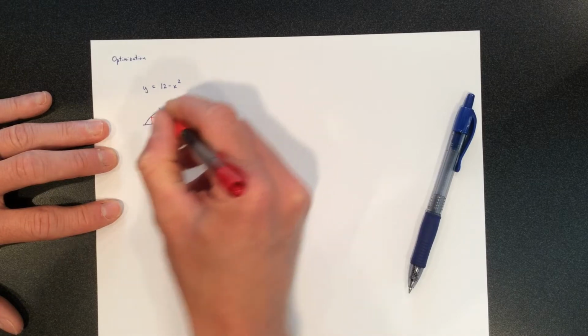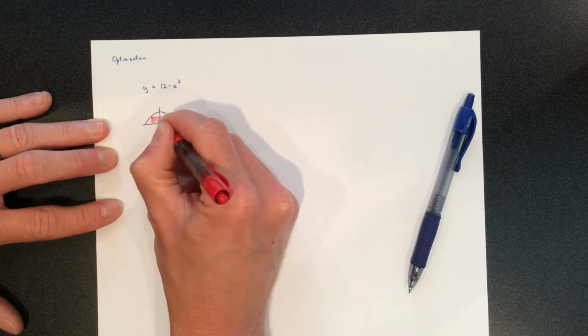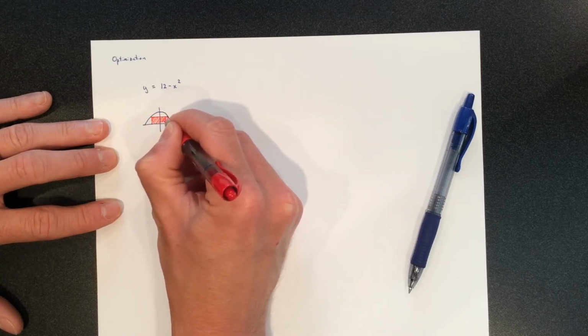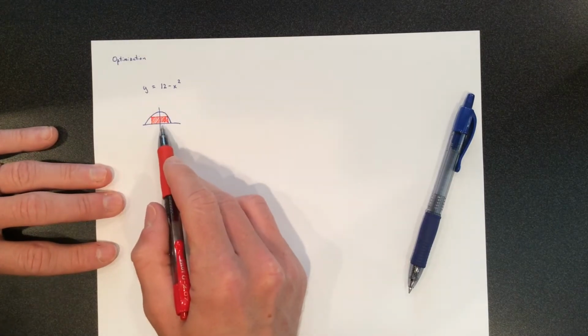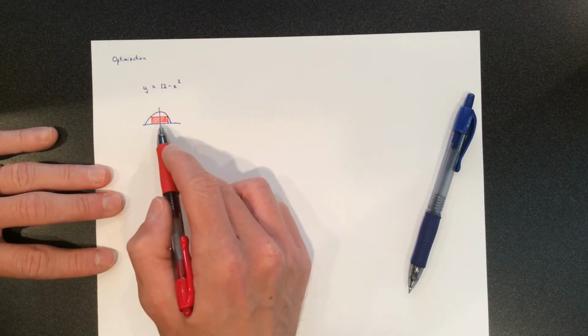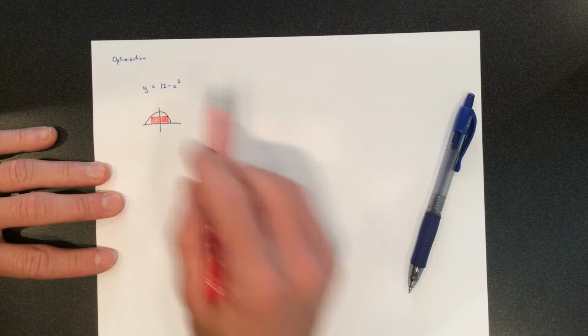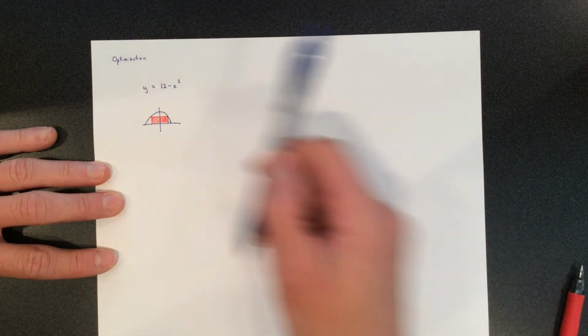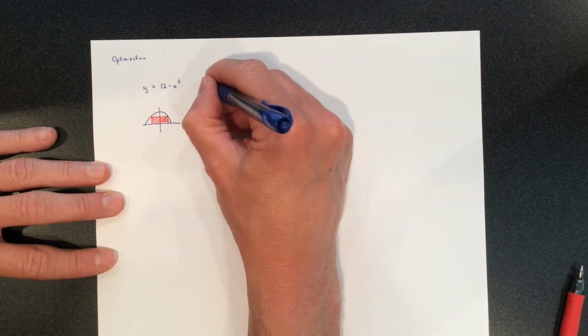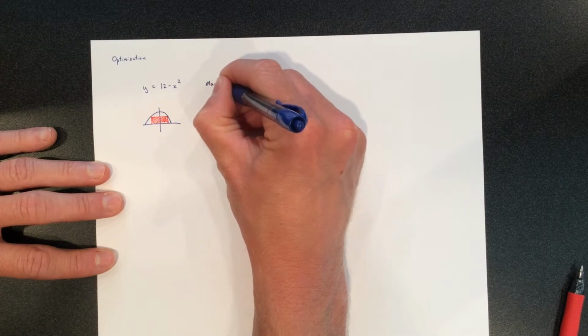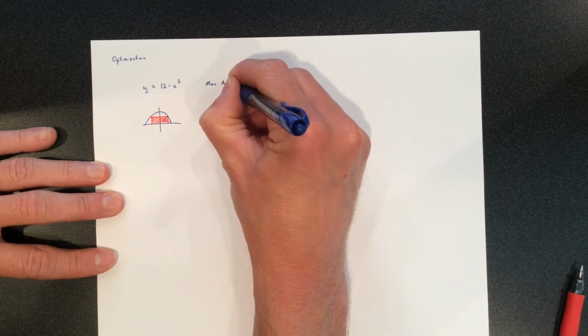So I just drew some hypothetical rectangle. We're like, okay, how do we arrange it so we get the biggest rectangle possible inside of this particular curve? Okay, so what do we want to do? We want to maximize area. So let's establish that that's the goal, right? We want to find the maximum area.